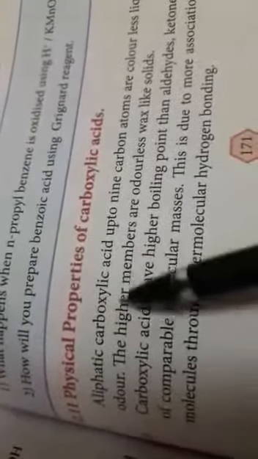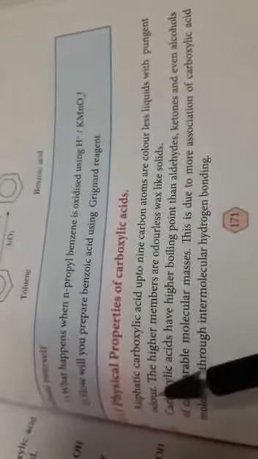Next, physical properties of carboxylic acids. Aliphatic carboxylic acids up to 9 carbon atoms are colorless liquids with pungent odors. The higher members are odorless, wax-like solids. Second, carboxylic acids have higher melting and boiling points than aldehydes, ketones, and even alcohols of comparable molecular masses, due to intermolecular hydrogen bonding.